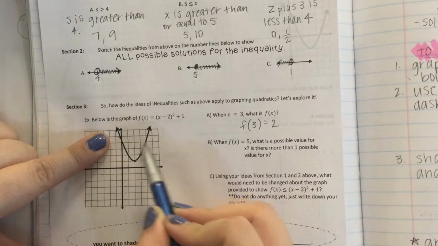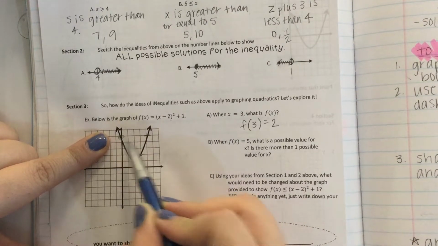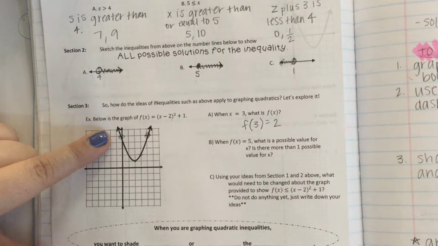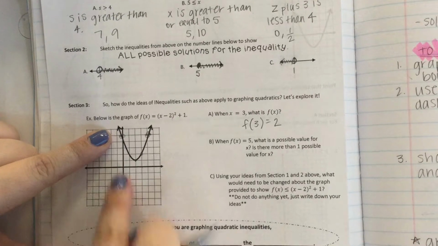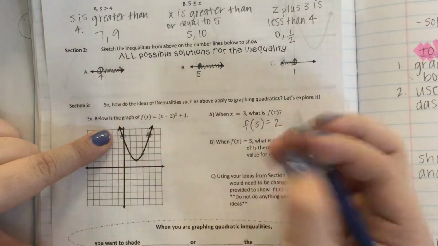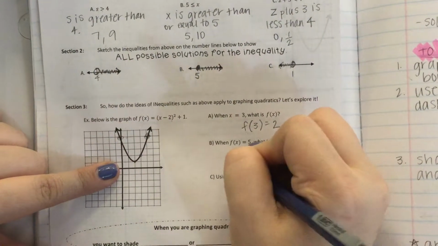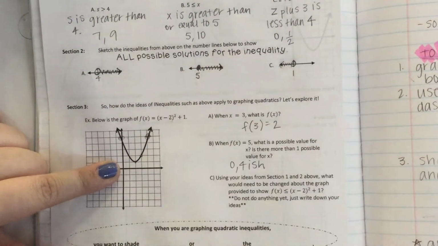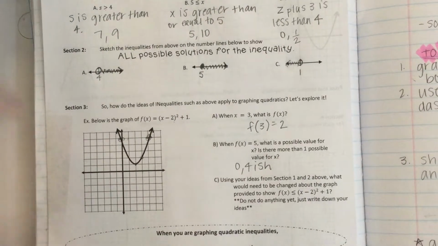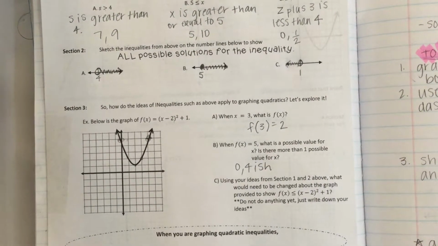So there's 1 here and there's 1 here. So what is a possible value? 1? 1's over here. 0? 0 and about 4. So about 0 and about 4. Yeah? Is there more than one possible value?